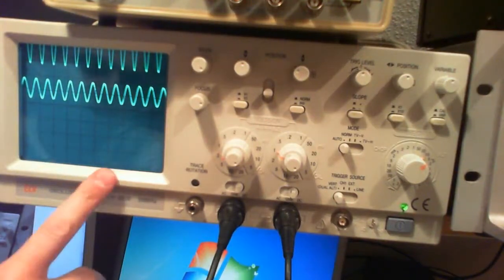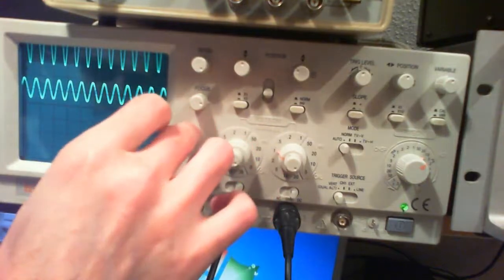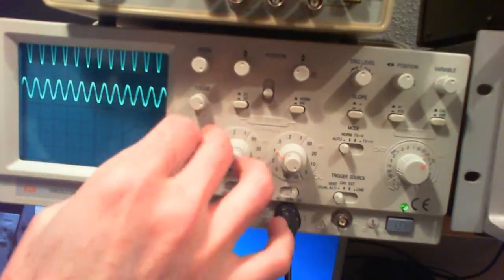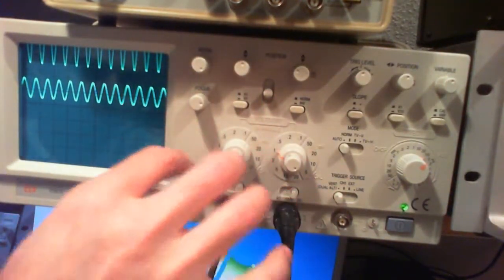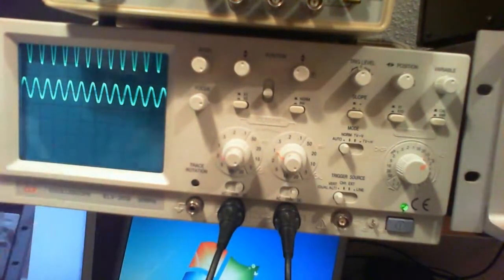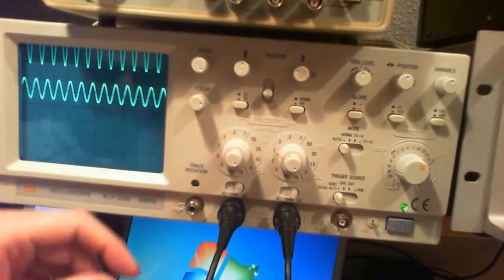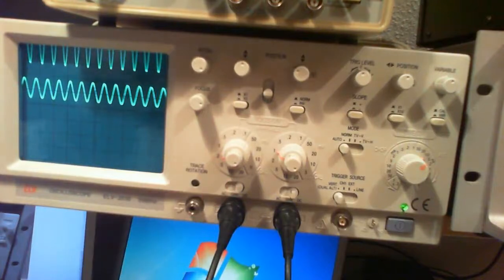A good oscilloscope would have a DC offset over here as well, and then you would be able to set some DC offset for your signal and move them down here without losing much information about your signal. But that's basically all that we can do right now.